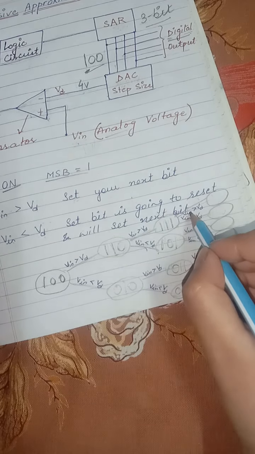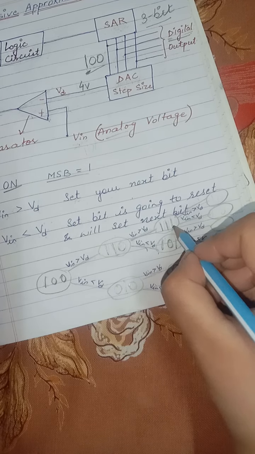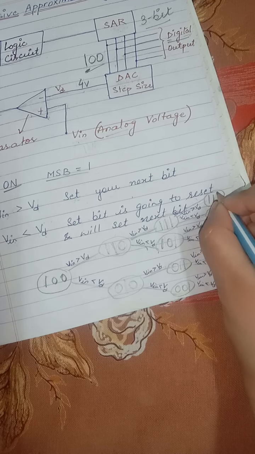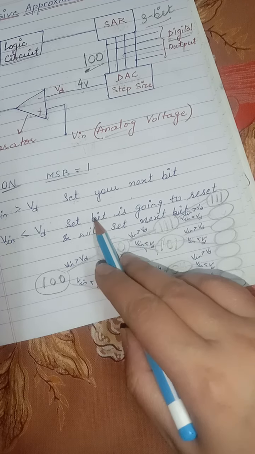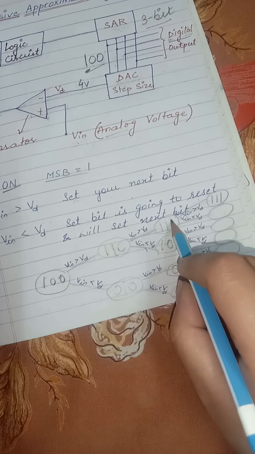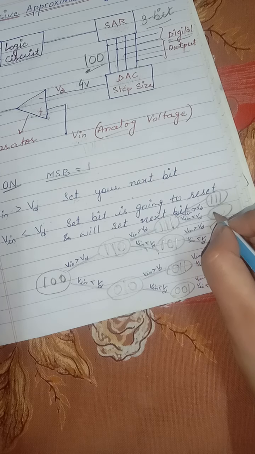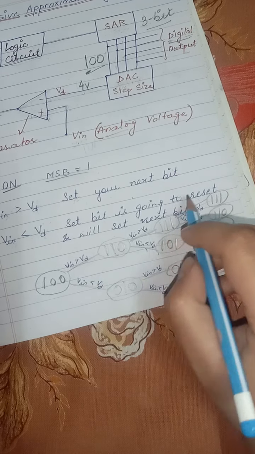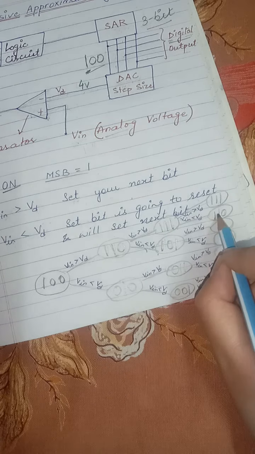if Vn is greater than Vd, then set your next bit. Here we are not having the next bit to set, so it will remain as it is. Again, Vn is less than Vd, then the set bit is going to reset, this bit was being set previously, so we will be having 1 1 0, it will be reset and will set the next. We are not having any next bit, so it will be 1 1 0.